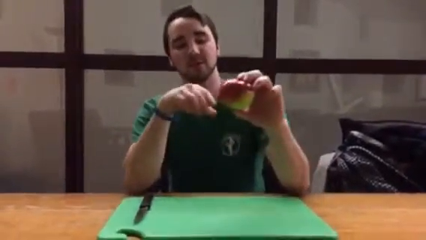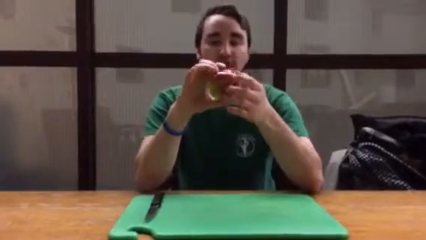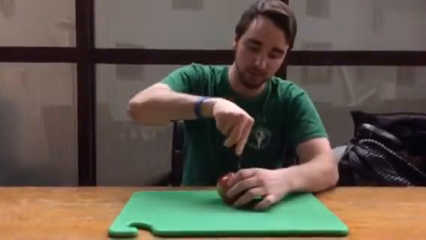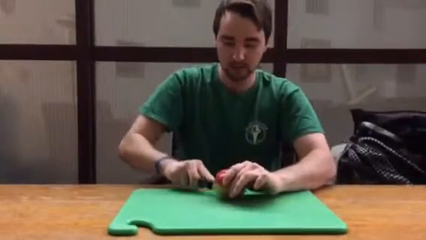Okay, class. So this apple will represent our Earth. Now, our objective is to find out how much of this Earth is actual land that we can use to grow crops. So we said that about 3/4 of this Earth is water, which leaves about 1/4 of the Earth that is land. So we're going to cut it into quarters, but first we have to cut it into halves.